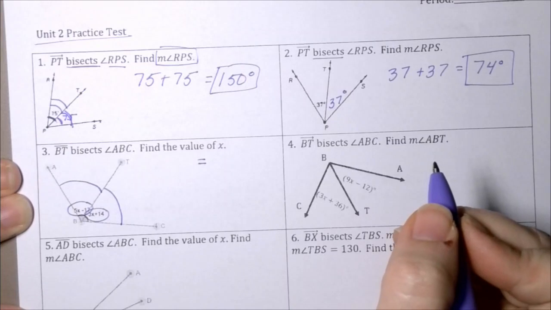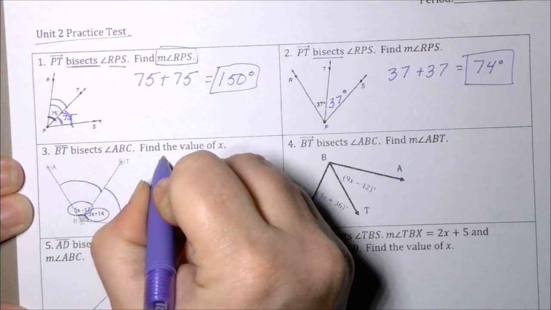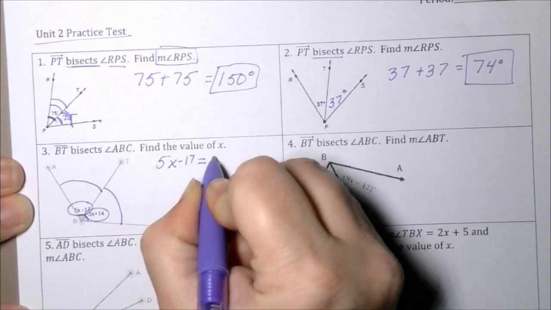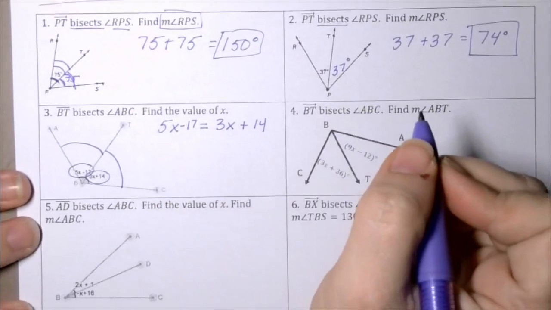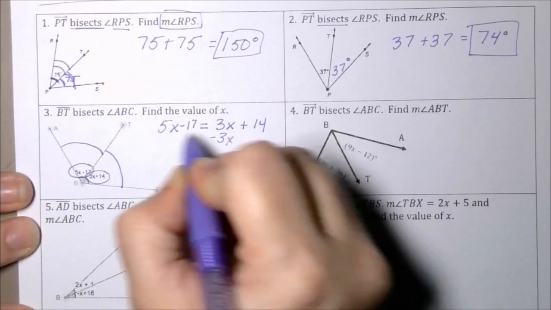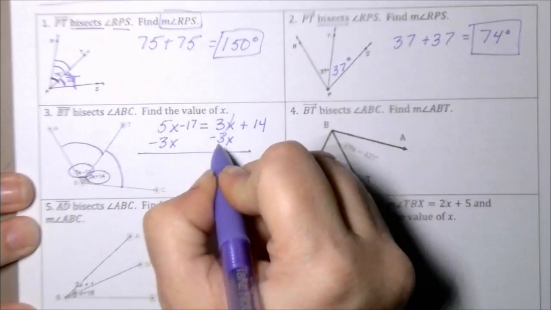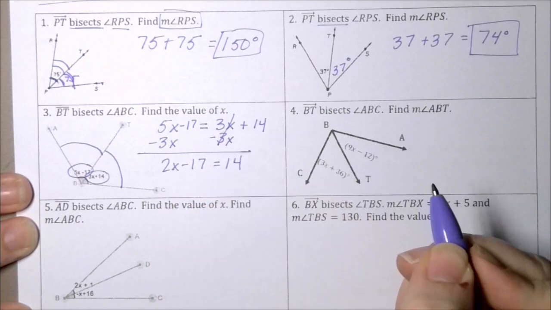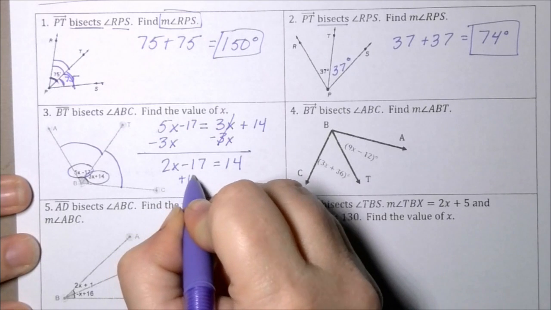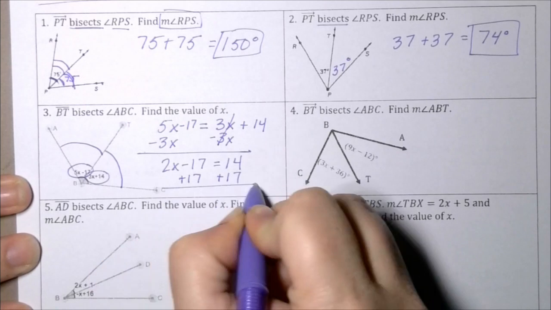Doesn't matter. So we're going to get our x's together. 9x minus 3x is 6x minus 12 equals 36. I'm going to add 12. So 6x equals 48. When you divide by 6, what do you get?